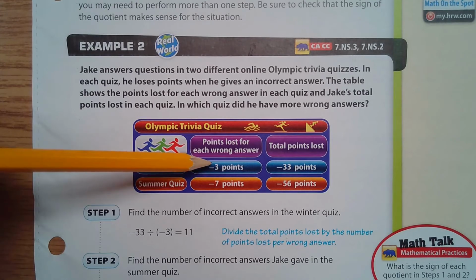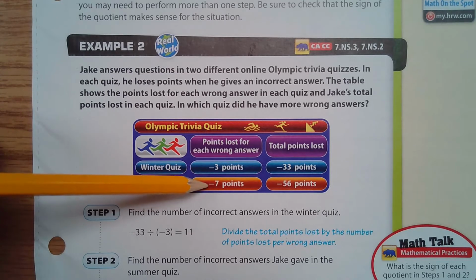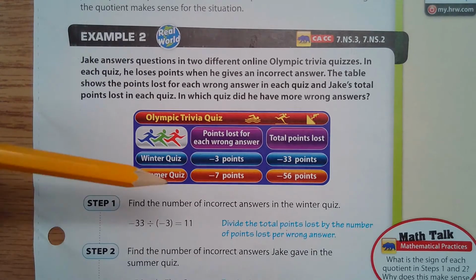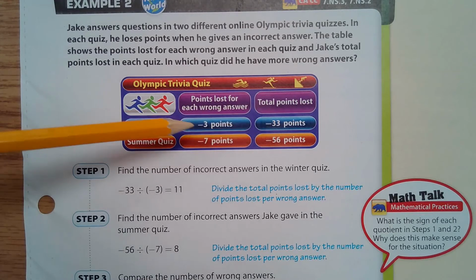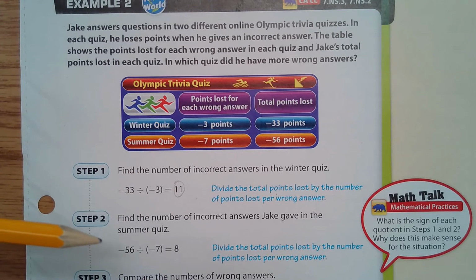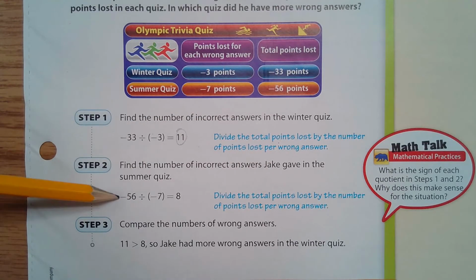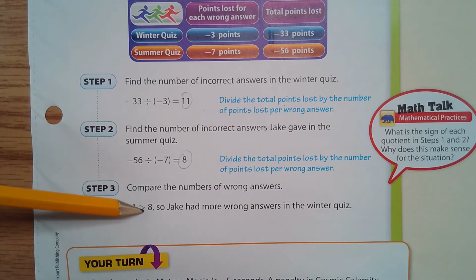So points lost in a wrong answer, 3 points, a total loss of 33, and you lose 7 points for each wrong answer here, and you lost 56 points on that quiz. So to figure this out, we need to compare these two. If we take -33 divided by -3, we find that he had 11 wrong answers in the winter quiz, and in this one, -56 divided by -7, right here, is 8. So he had 8 wrong answers here, and since 11 is greater than 8, that's an inequality symbol right there. 11 is greater than 8.